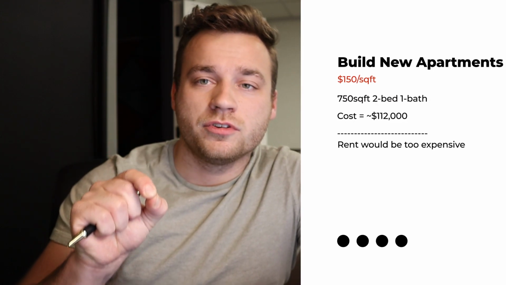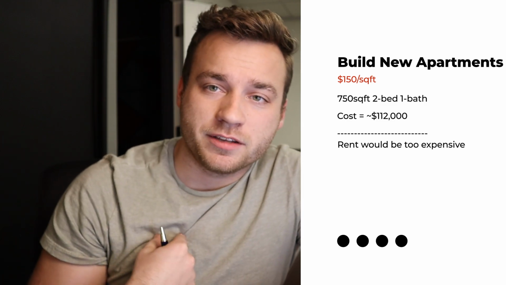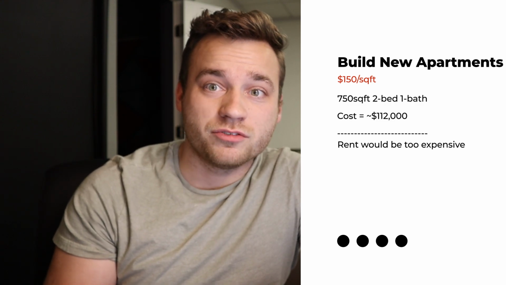Correct. But in reality, the problem is, if we wanted to buy or build and bring on more supply today, which is the only way to do it, it would cost us about $150 a square foot. So if I wanted to build a 2-bedroom, 1-bathroom apartment and make it a smaller one, only 750 square feet, at $150 a square foot, that would mean it would cost me around $112,000 per unit that we're building.